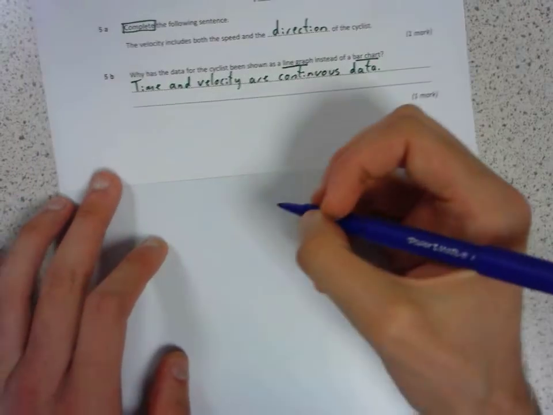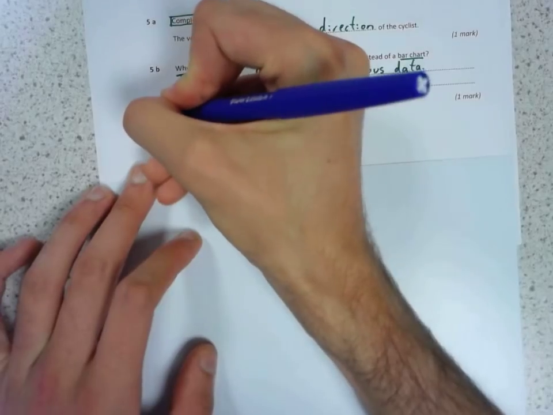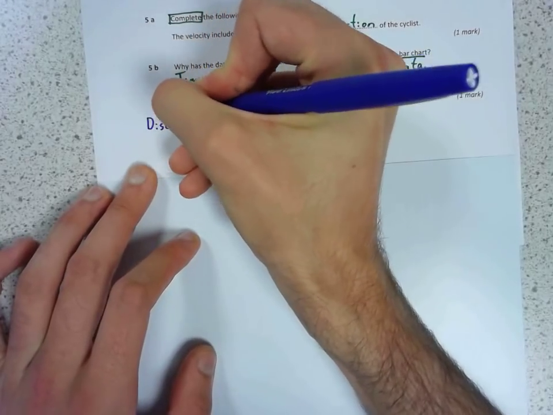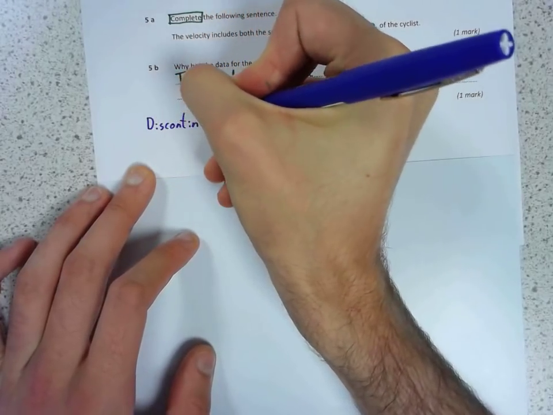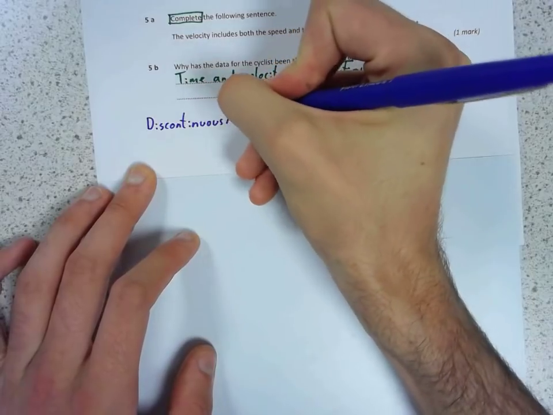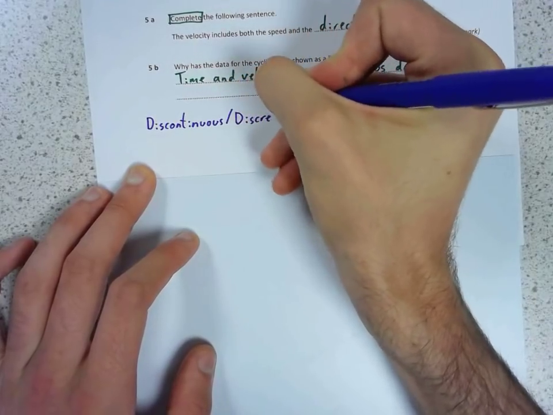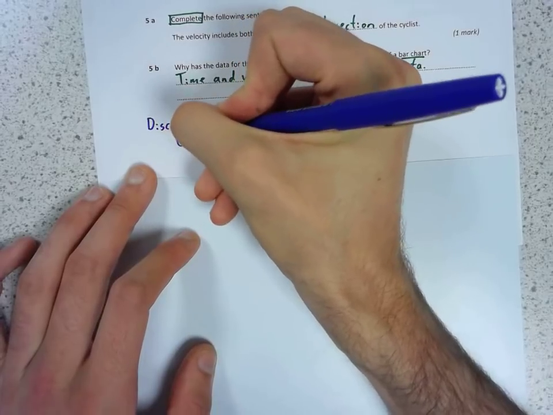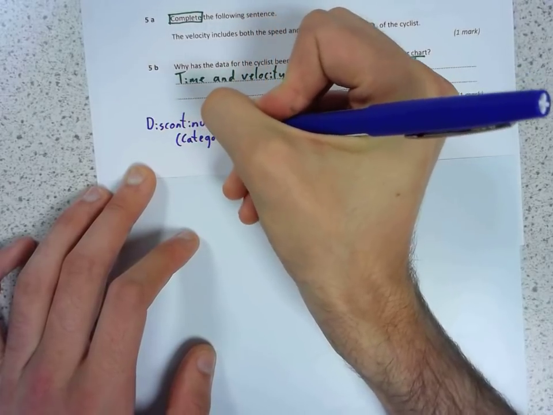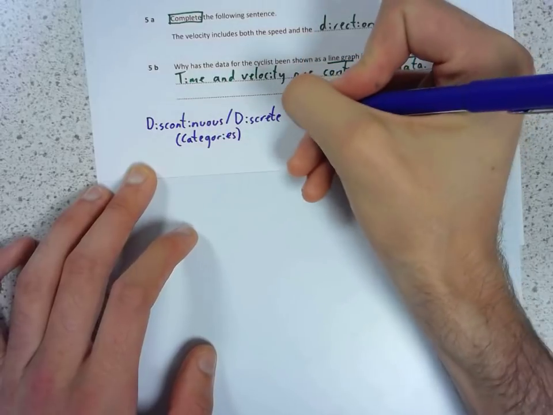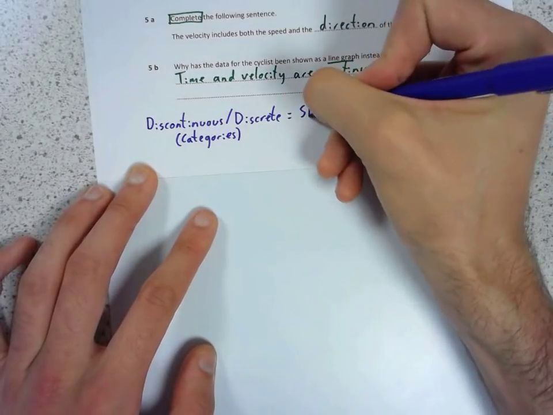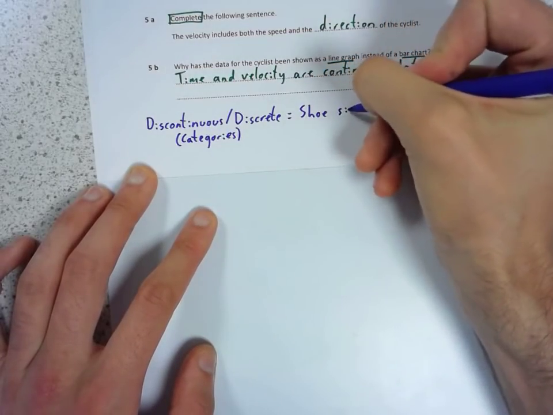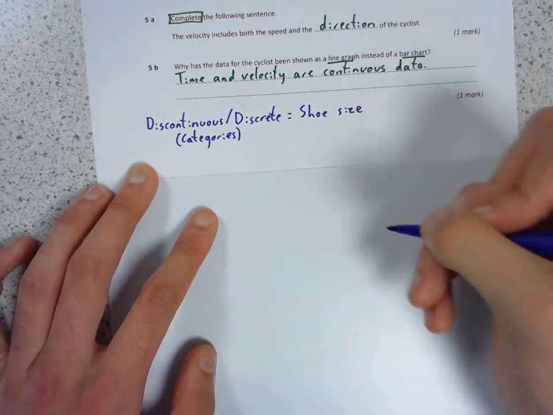We also have a type of data, sometimes called discontinuous, but more commonly called discrete data. And that effectively is data that we can put into certain categories. So for example, something like shoe size or eye colour.